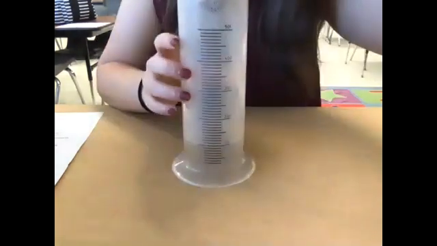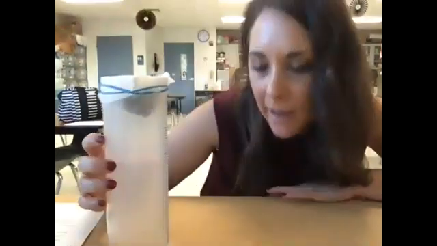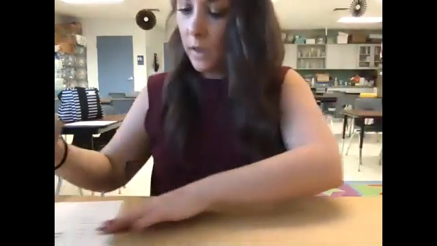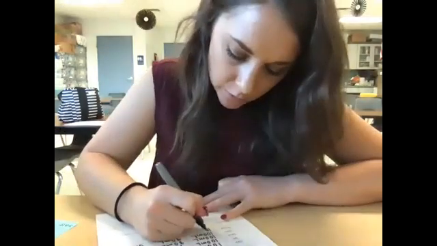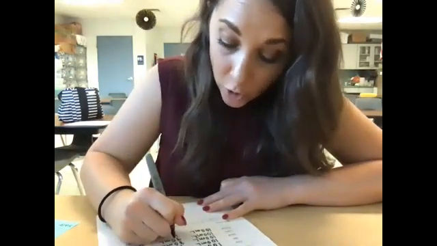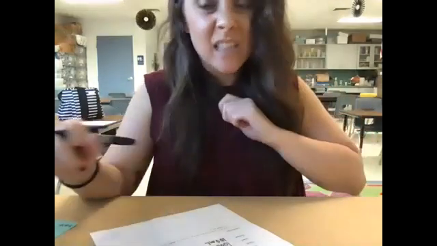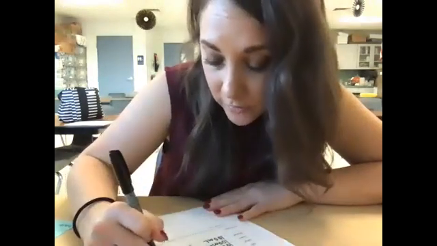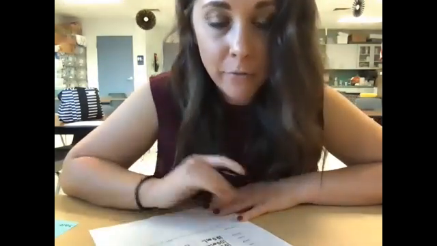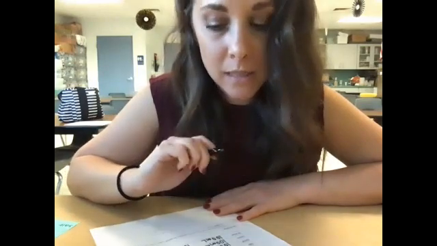All right. So when I read my graduated cylinder now, 100 milliliters of water are in the graduated cylinder. Whoa. So let's think about this. I started with 100 milliliters. There are 100 milliliters in the graduated cylinder after 2 minutes. That means the gravel is not holding in any water. There are 0 milliliters of water in the gravel because 100 minus 100 equals 0.